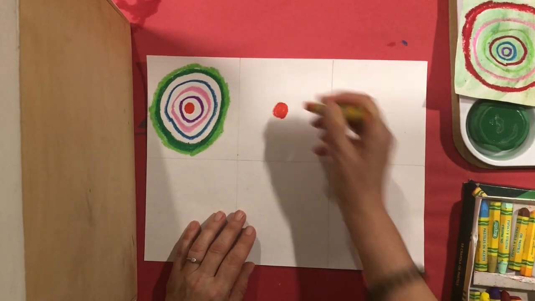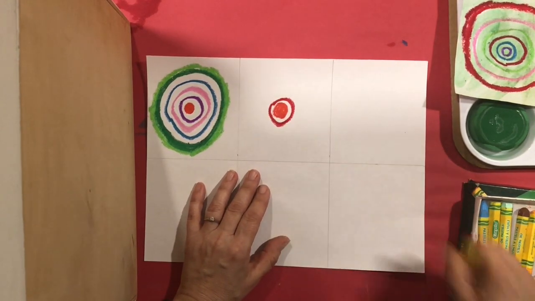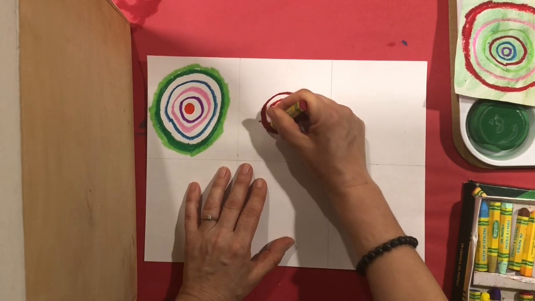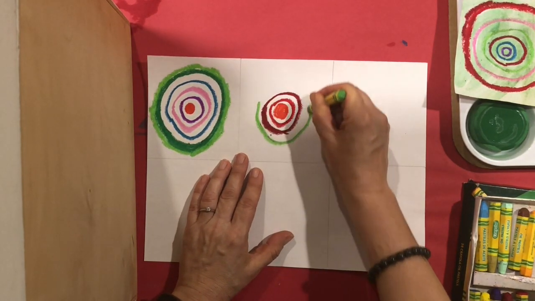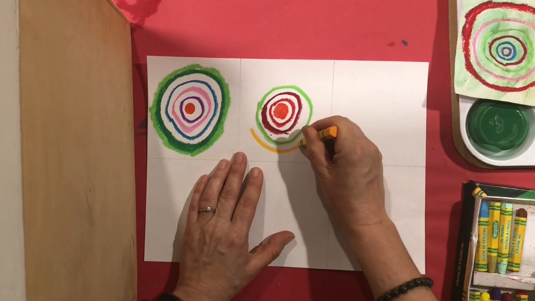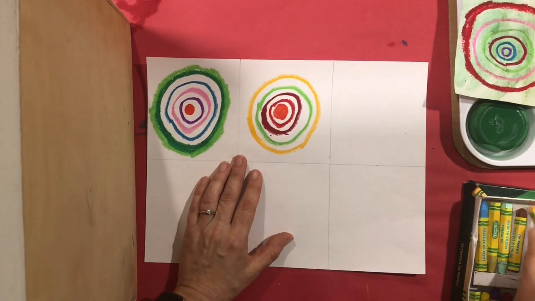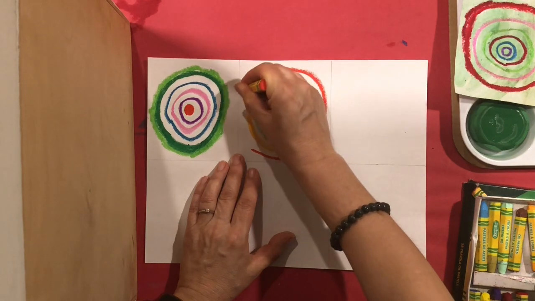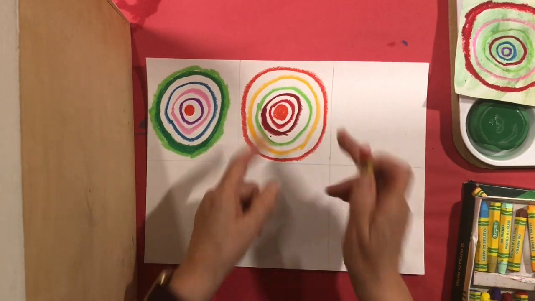Again, I start with my little circle in the middle, and then I keep going. Again, I need to stop. I don't have any more room.